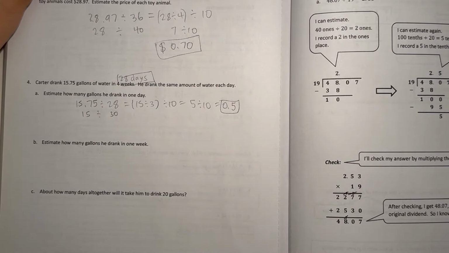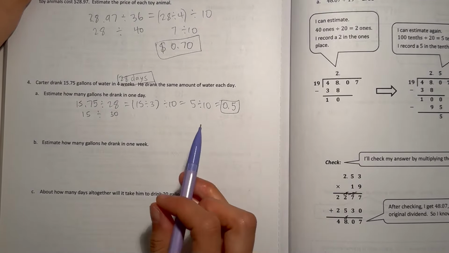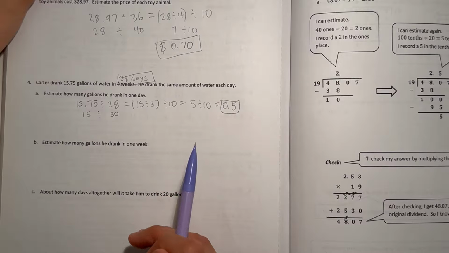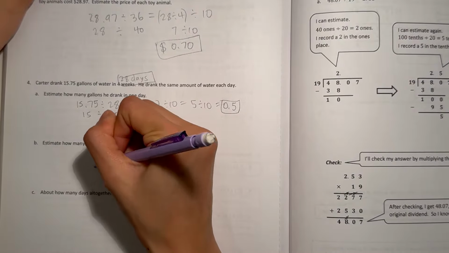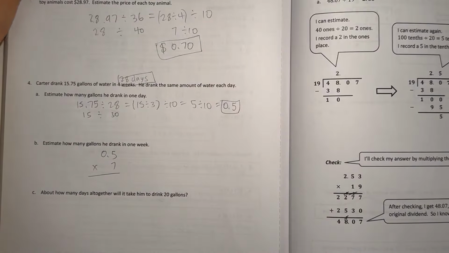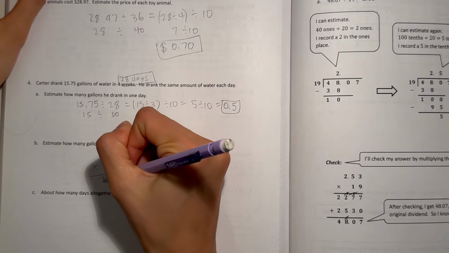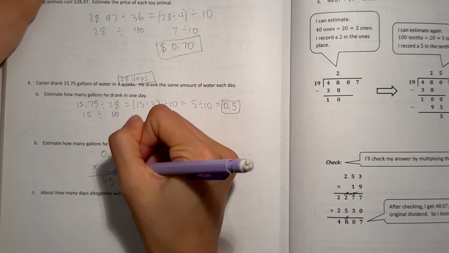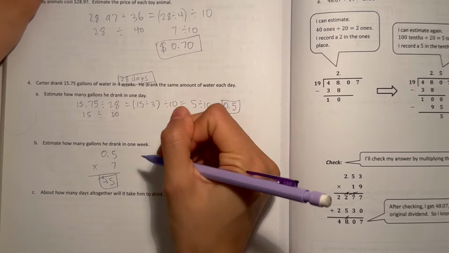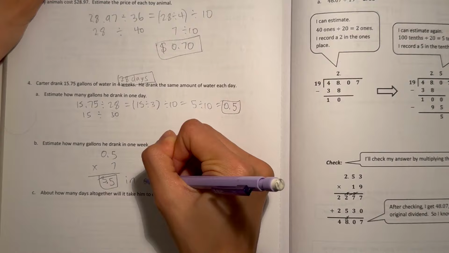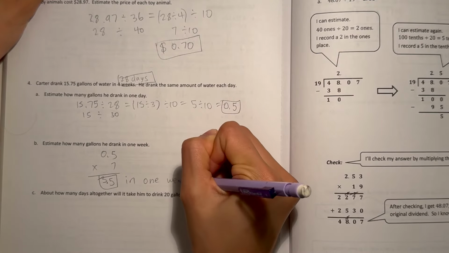Alright, but B says estimate how many gallons he drank in 1 week. So if he drinks 0.5 gallons a day and a week is 7 days, then we just do 0.5 times 7. Alright, and 0.5 times 7. 5 times 7 is 35. And we bring the decimal point down, that's 3.5. So 3.5 gallons in 1 week.